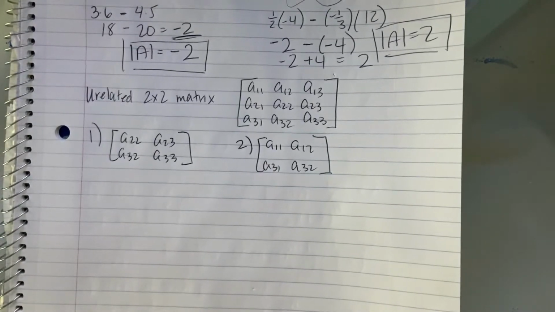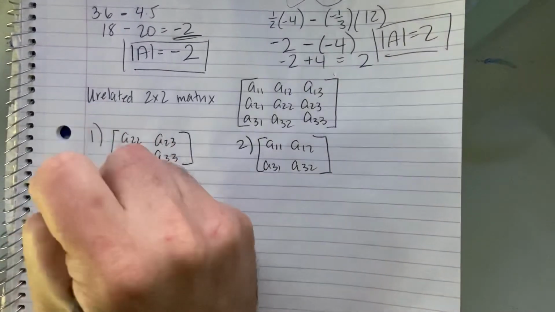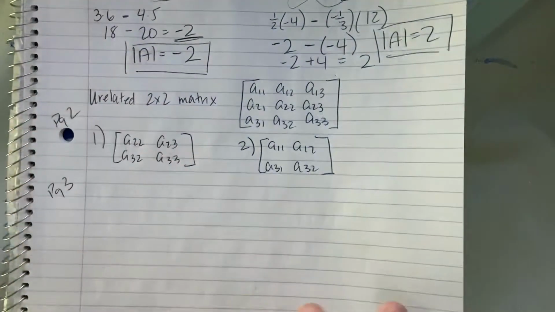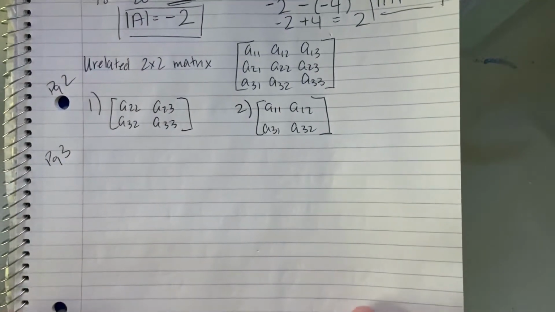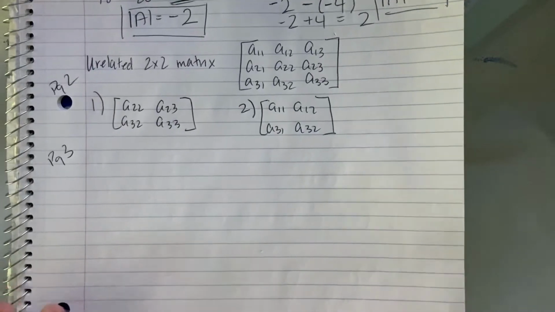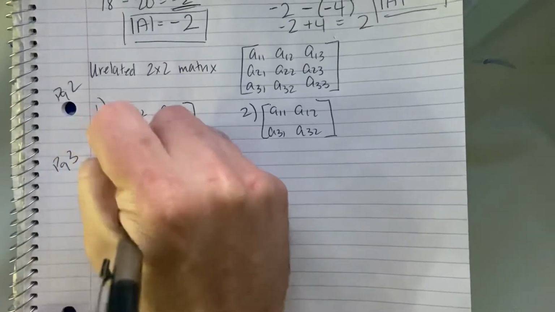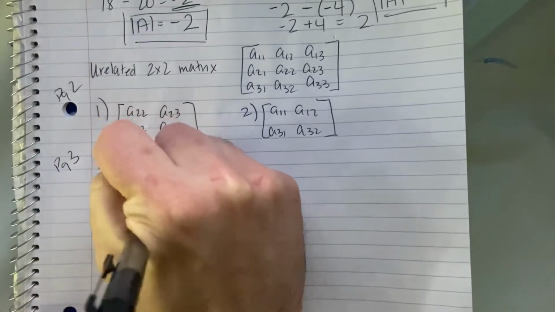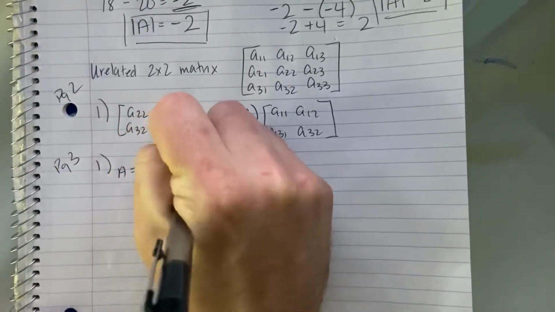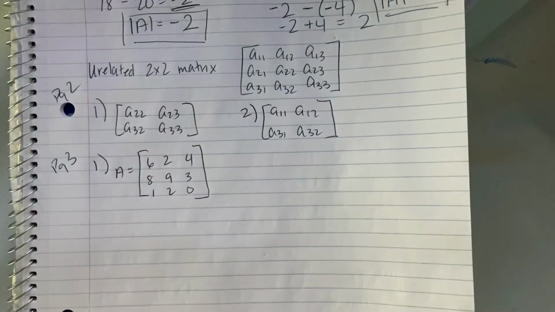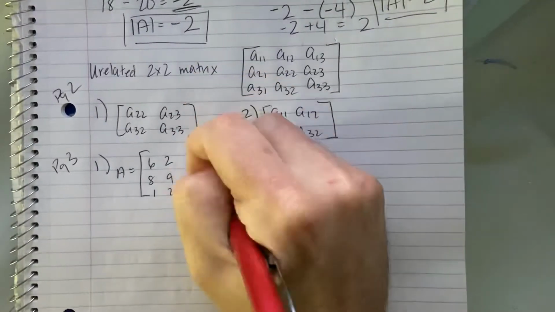Now on page 3, find the determinant of 3 by 3 matrices. Your best strategy for finding the determinant of a 3 by 3 matrix is as follows. If A is 6, 8, 1, 2, 9, 2, 4, 3, 0, what I would suggest you do is take the first 2 rows and rewrite them.